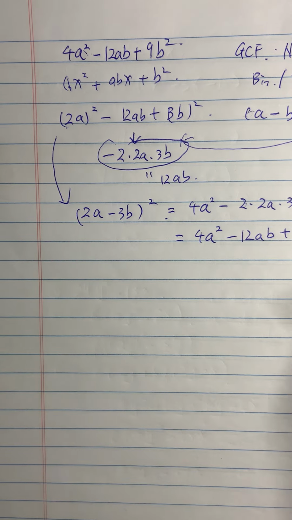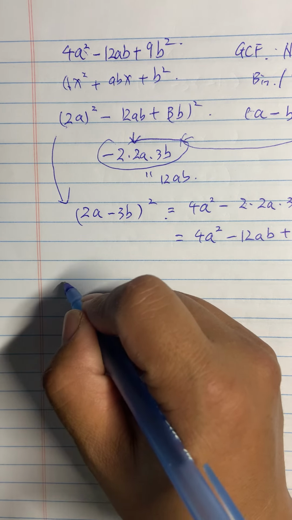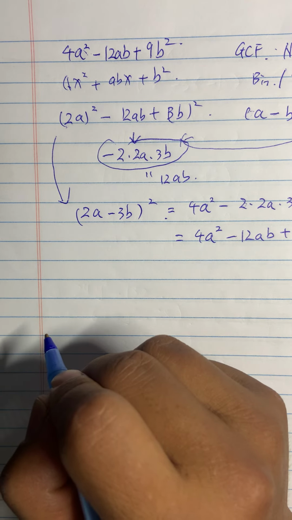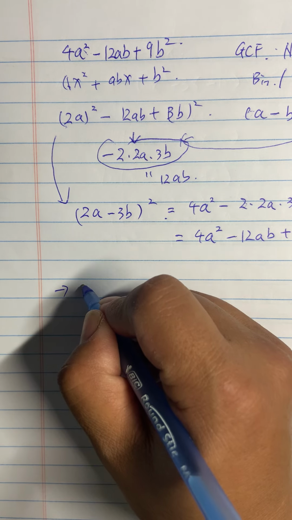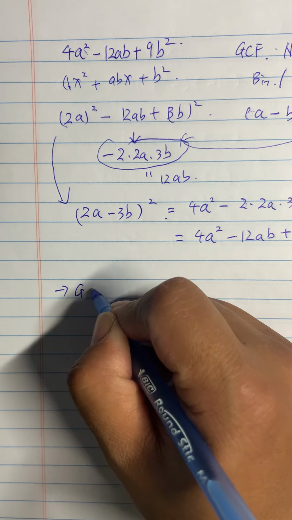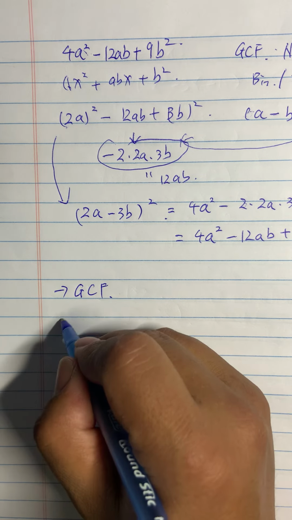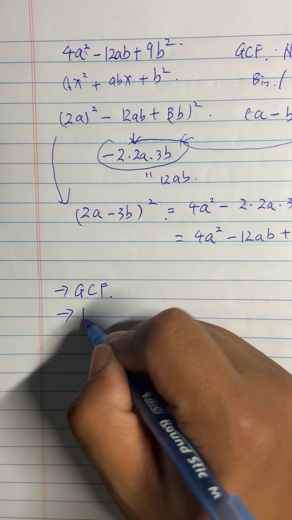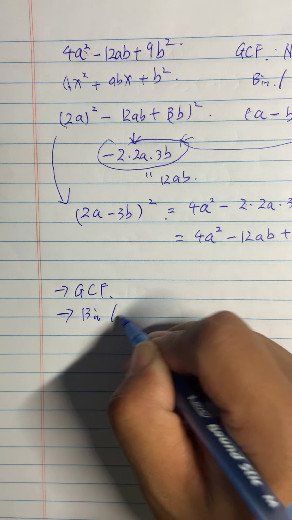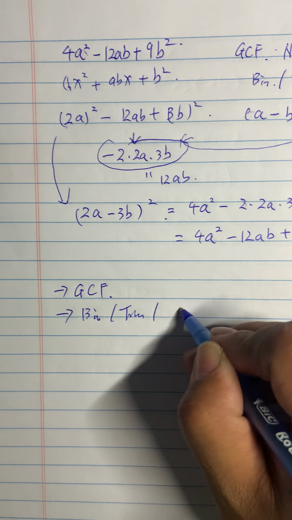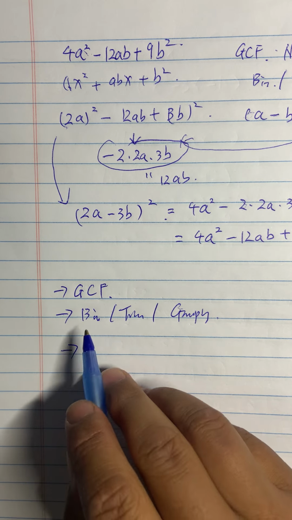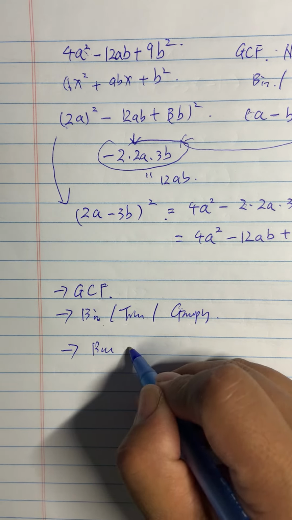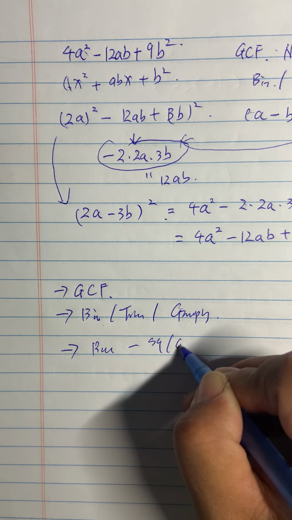So everybody understand how to use the formula, right? Number one, we need to check the GCF, right? Number two, we need to find the binomial or trinomial, the grouping, right? Number three, use the binomial: we must find the square or cube.